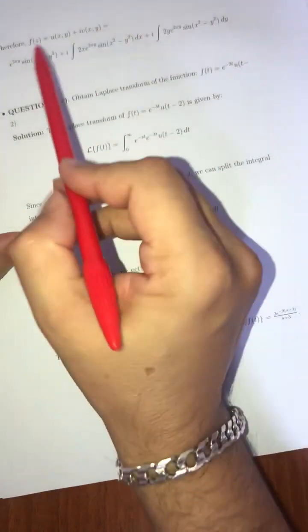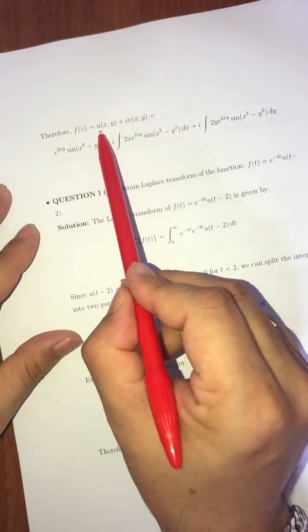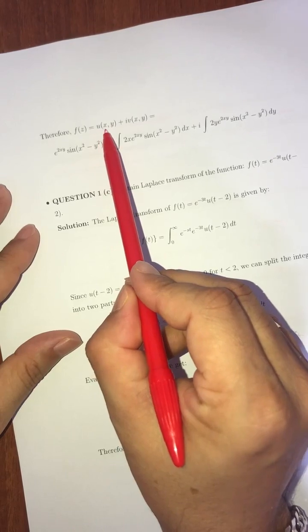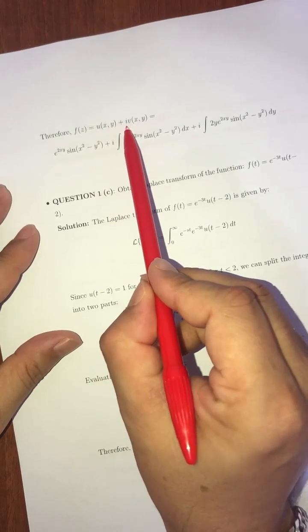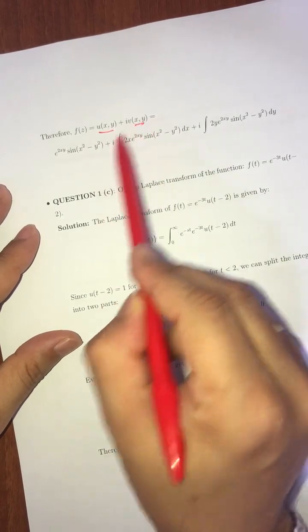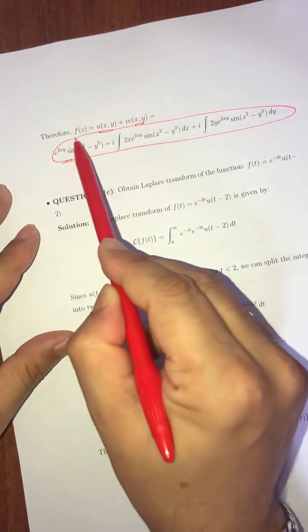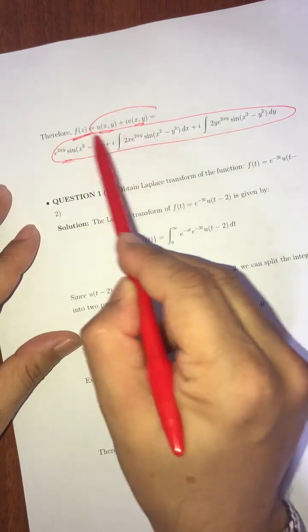We already found out that f of z is equal to u(x, y) plus i v(x, y), so we already know these two values. We simply substitute these values and we get the final answer, that is f of z in terms of these two variables.